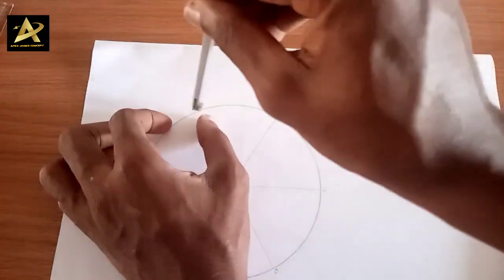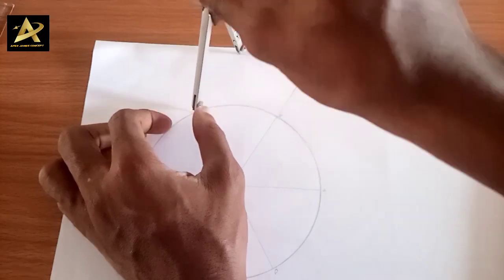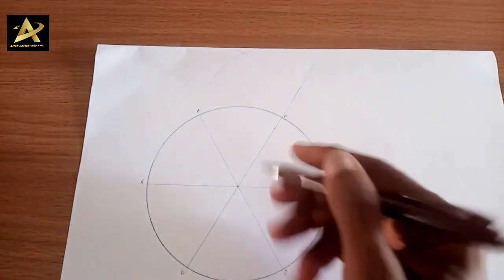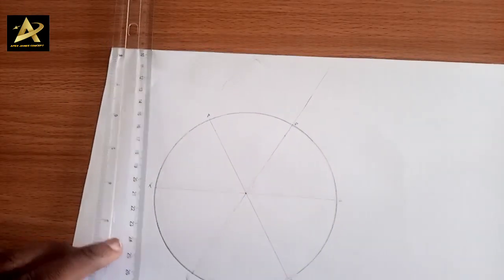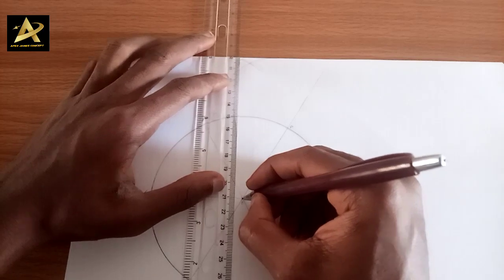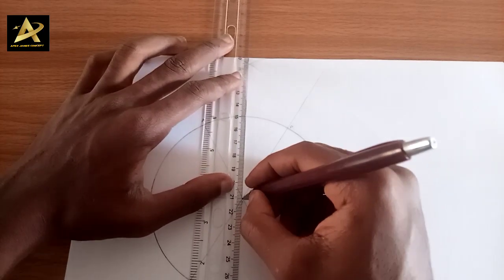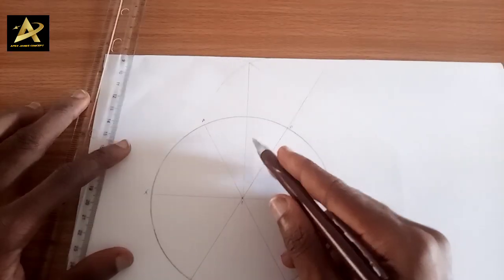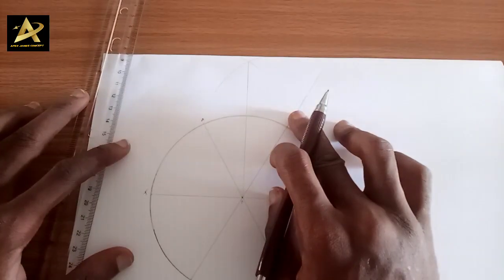Then with that same radius, center A, I intersect the arc. Now at that point of intersection, I draw my bisector down to O. Now I just finished bisecting a sector of this.